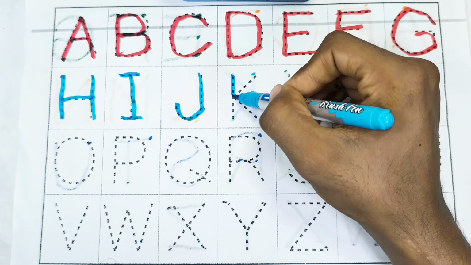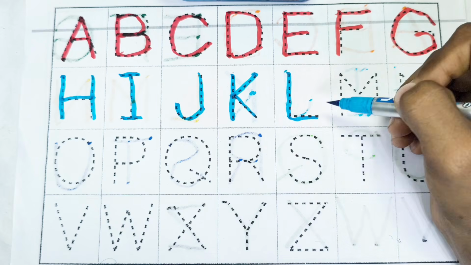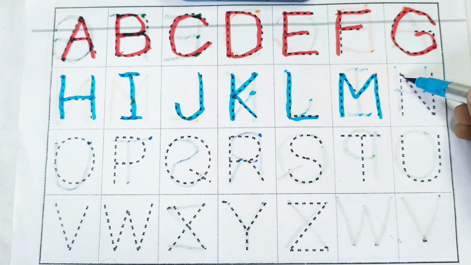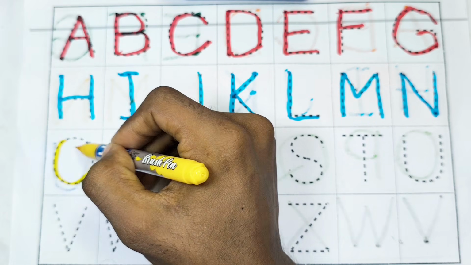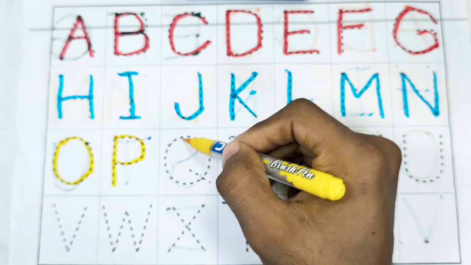J for joker. K for king. L for lion. M for moon. N for nose. So kids, now you draw O. O for orange. P for parrot.